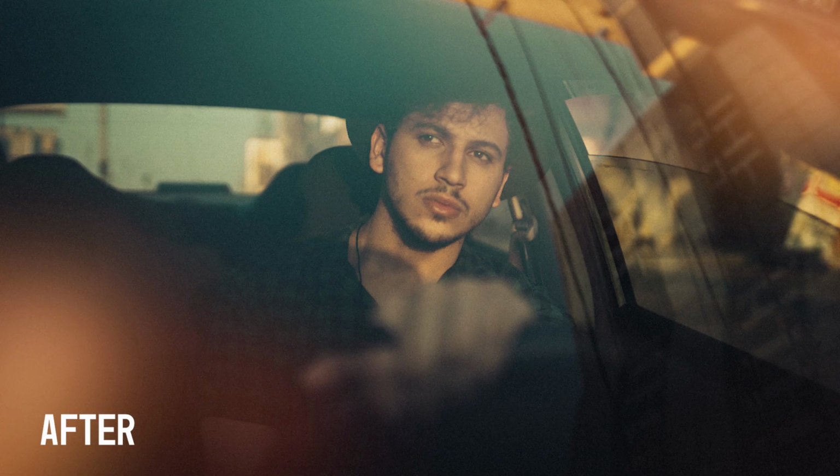Today we're back with another exciting tutorial, and in this tutorial I'm gonna transform this raw format image to something like this using Lightroom and Photoshop. Maybe only Lightroom, I don't know yet. But this photo was taken by my friend Aiden.